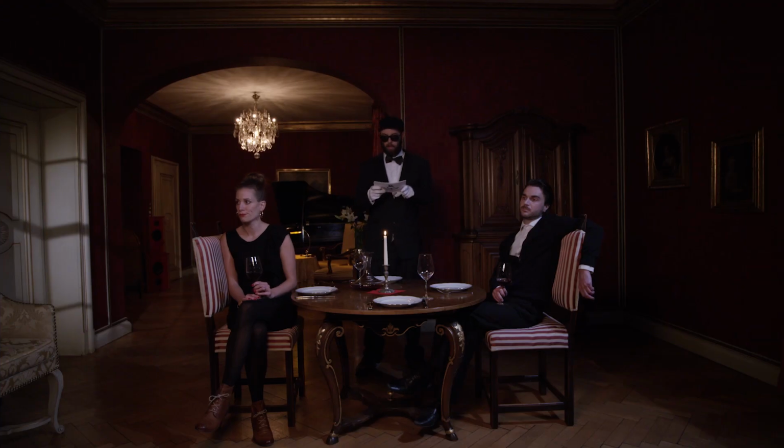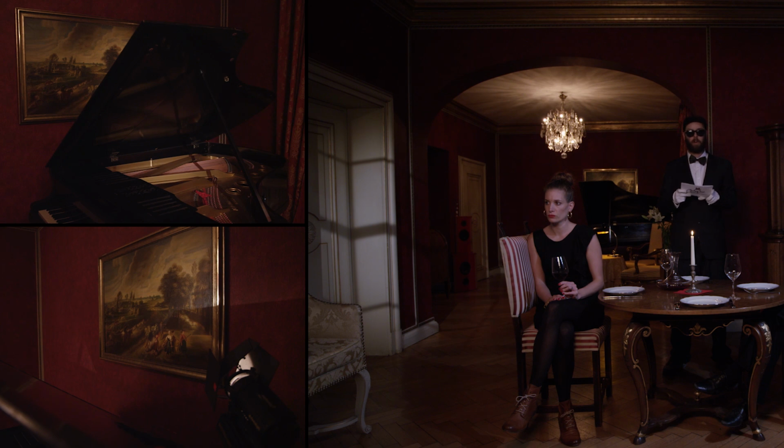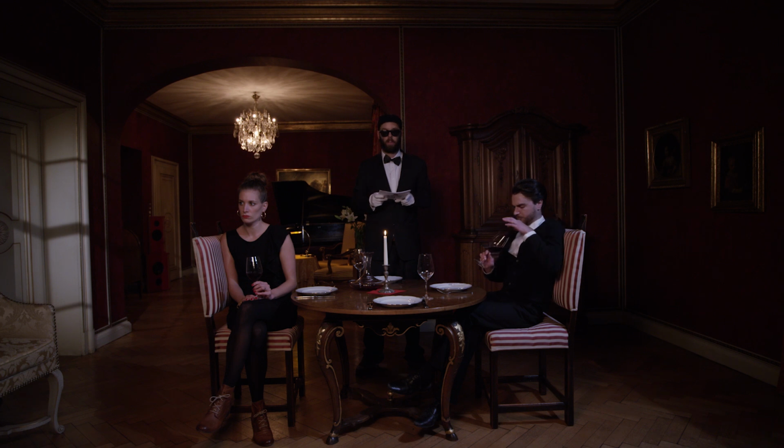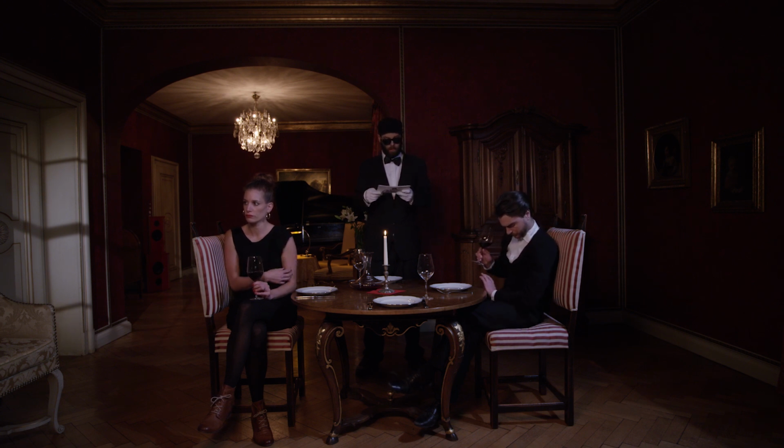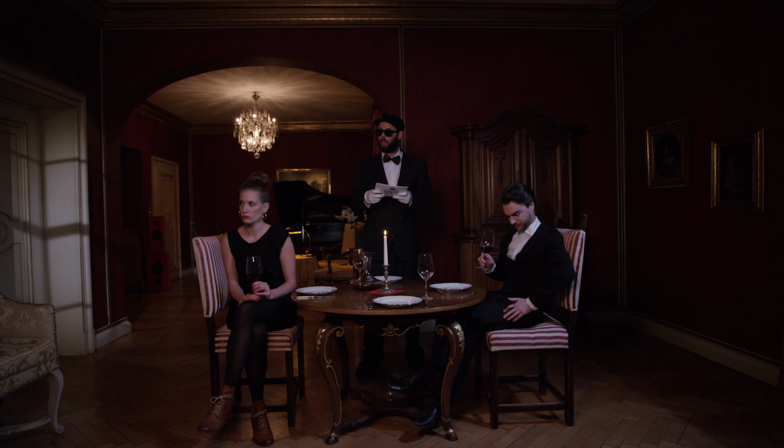Let's give the background some more interesting spots. Here, we hit a Dedolight in the corner behind the piano. We close the barn doors in a way that only the painting on the wall gets some light. This has two effects. The first one is that it makes the back wall way more interesting. And the second one is that the black piano is being silhouetted against the red wall, which gives even more depth to the picture.